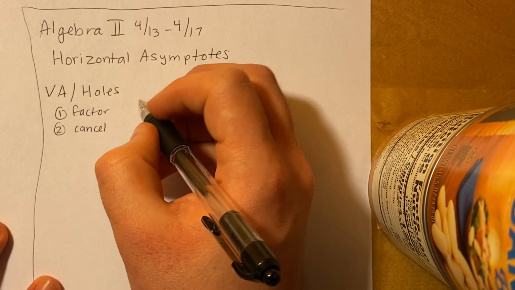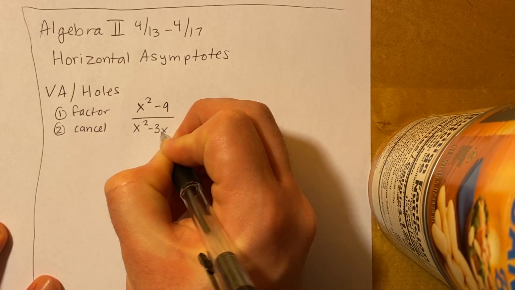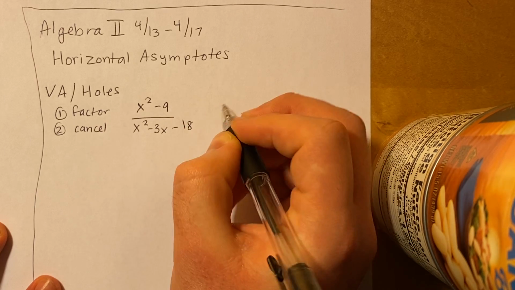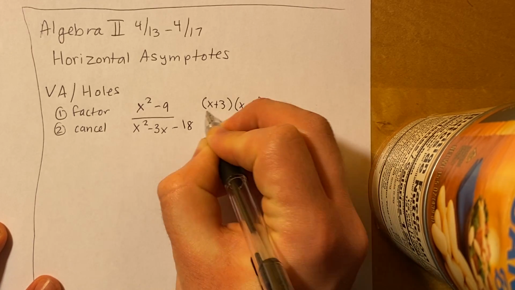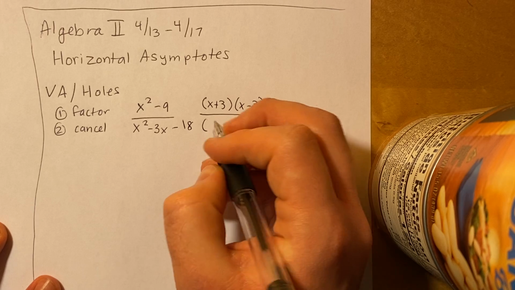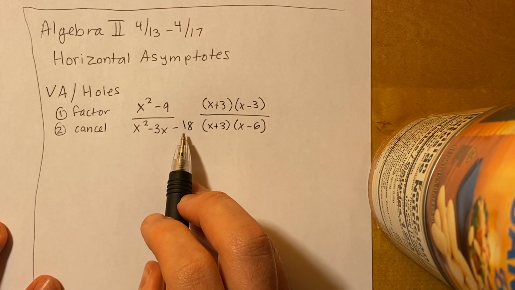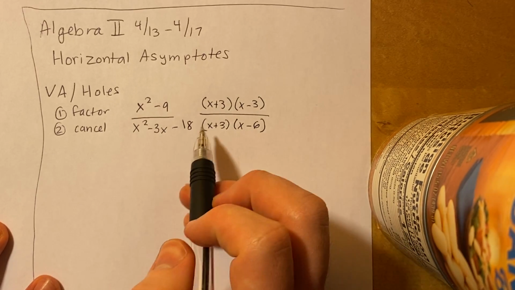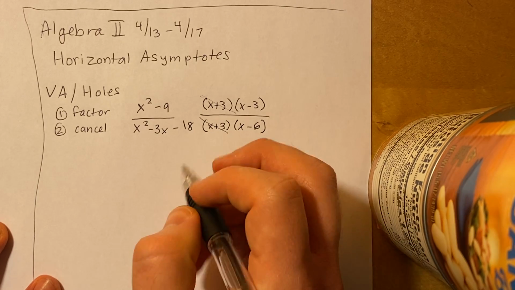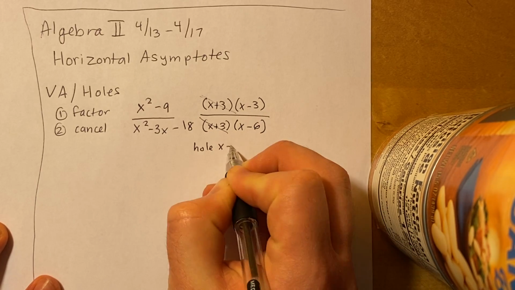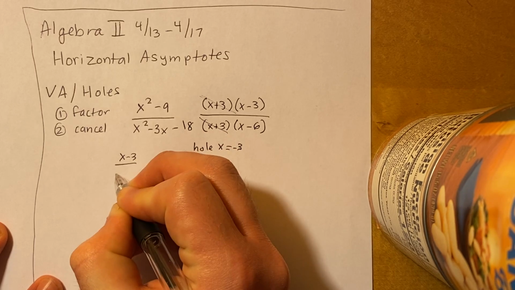So we're going to do an example problem. You have x squared minus 9 over x squared minus 3x minus 18. We factor the top and factor the bottom. The top is x plus 3 times x minus 3, a little difference of squares. The bottom is x plus 3 times x minus 6, since 3 and 6 make 18. The x plus 3's cancel out. Because we canceled that x plus 3 at the bottom, we know we're going to have a hole at x equals negative 3. Our final form is x minus 3 over x minus 6.